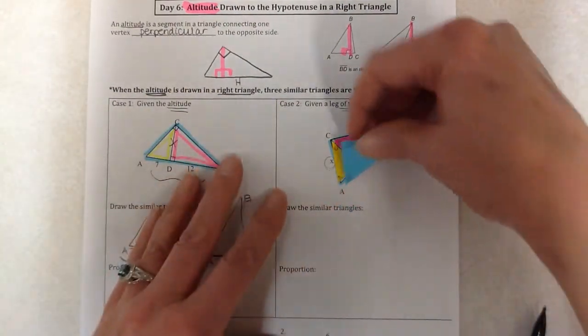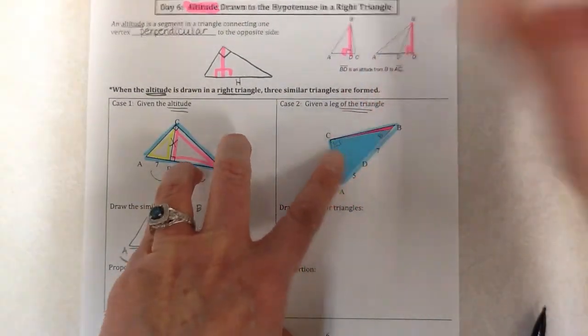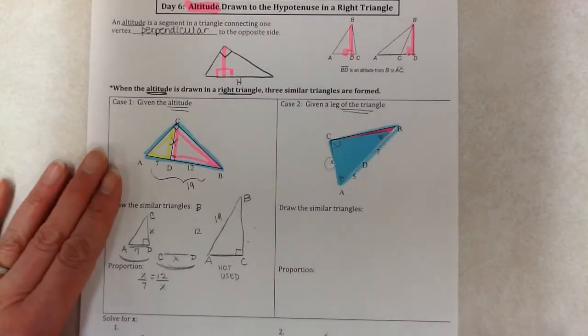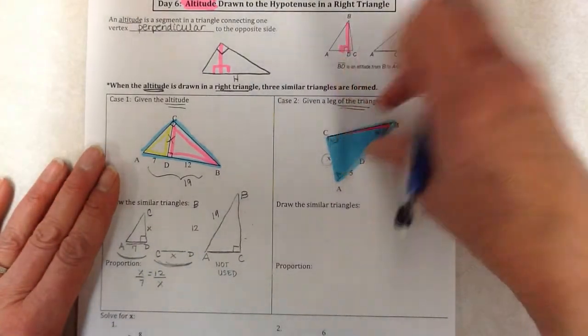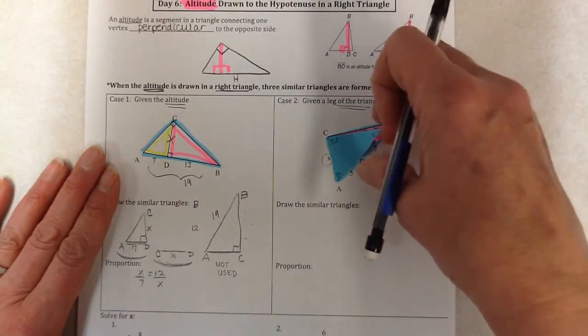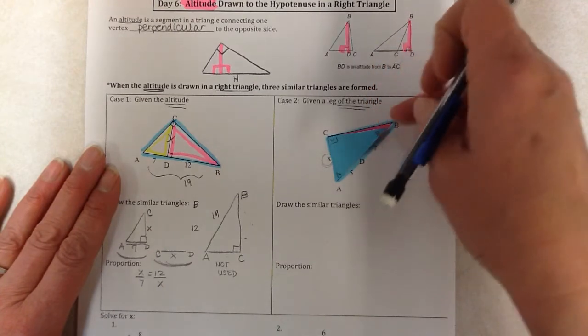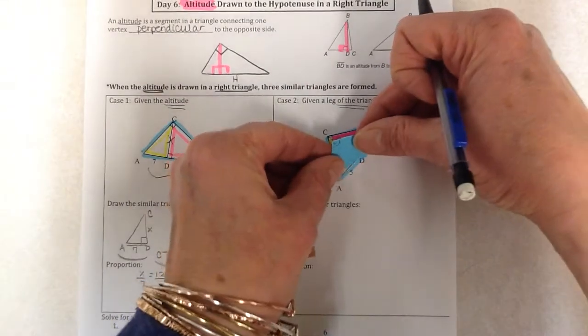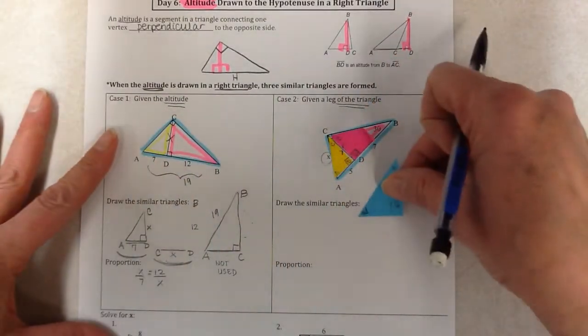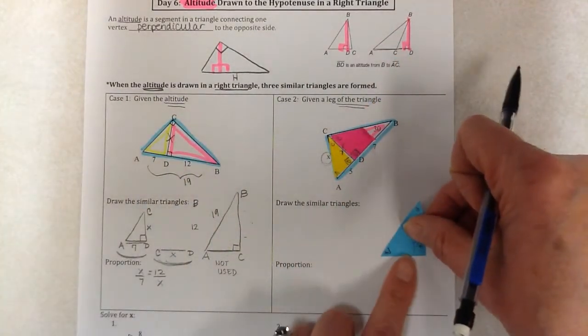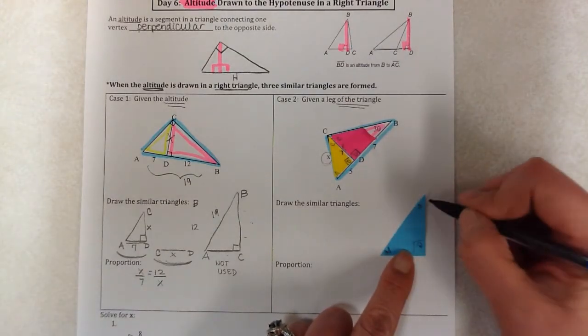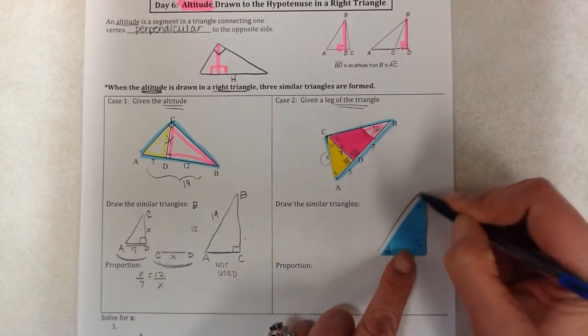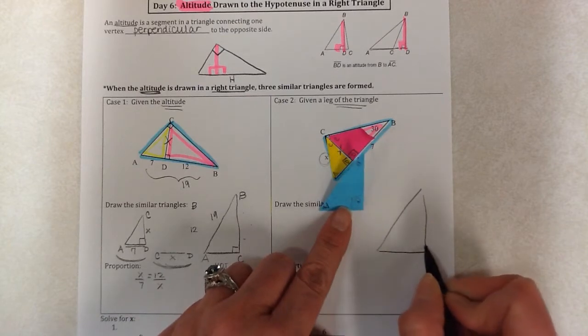So in here, if I pull these triangles apart, I want to do the same thing again. I've got the big blue triangle that represents the whole entire triangle. So I'm going to pick that up, flip it over, rotate it and translate it and get it to sit over here. So when I do that, my big blue triangle is going to be sitting here.